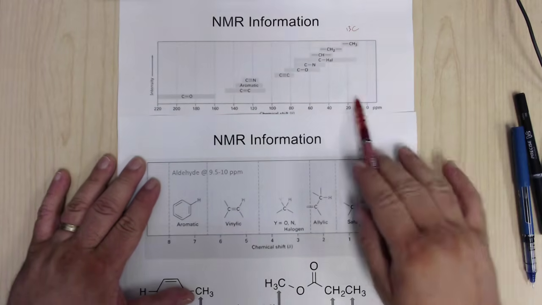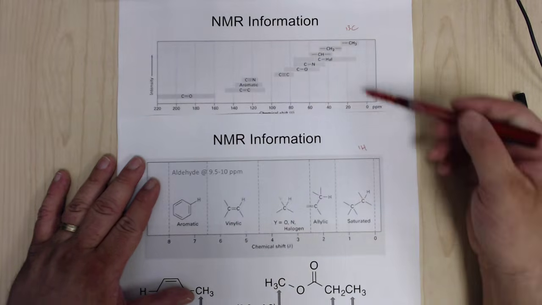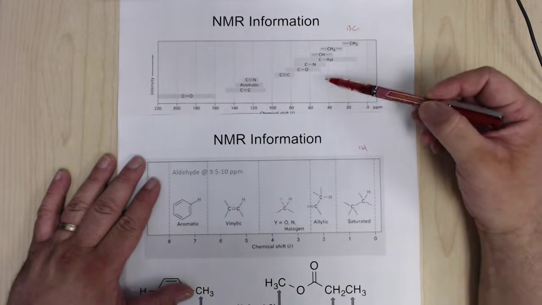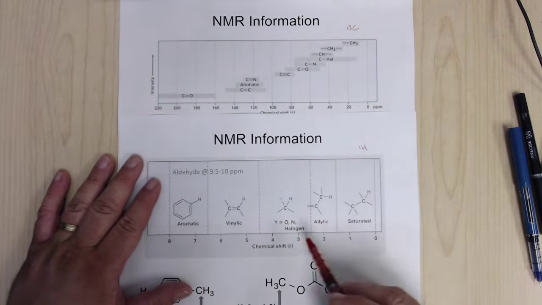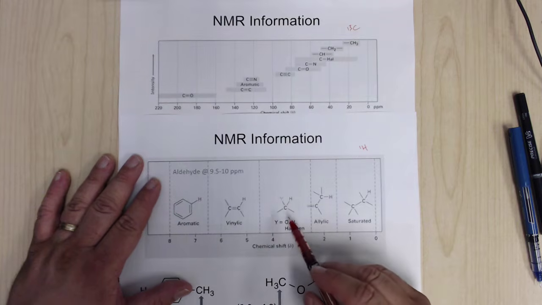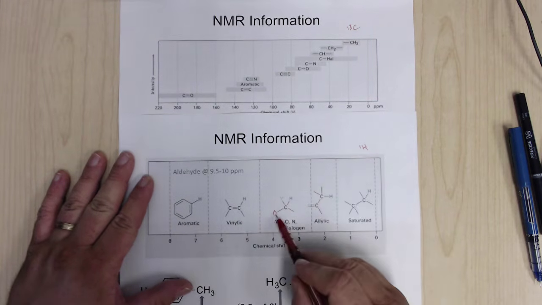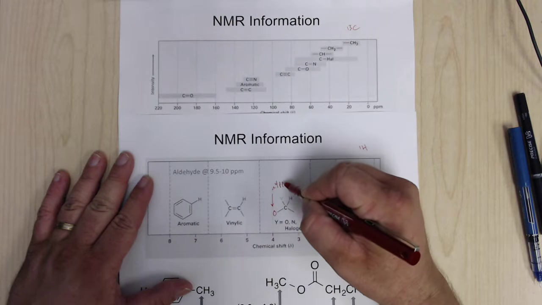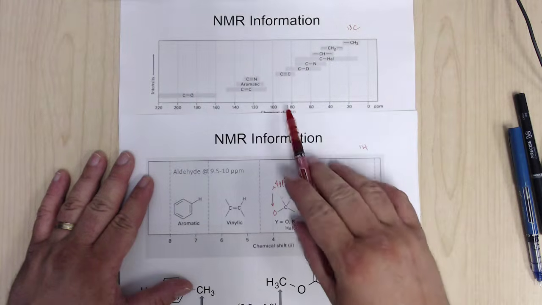So down here at these low numbers, these are typically saturated, so these are alkanes. Things that are next to double bonds are going to be in this region here. If you have electronegative atoms near you, so if this is a CH next to an O, you're going to be in this say 4 ppm region. It's sort of classic, it's about a third of the way down here.